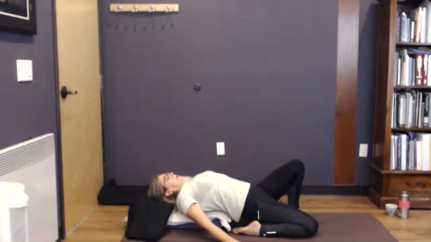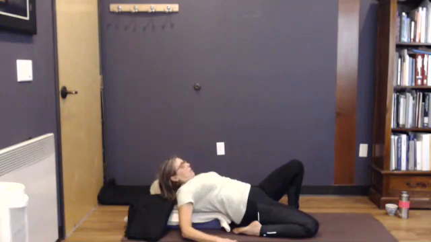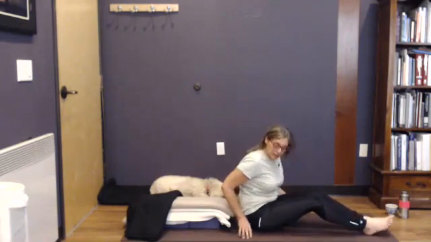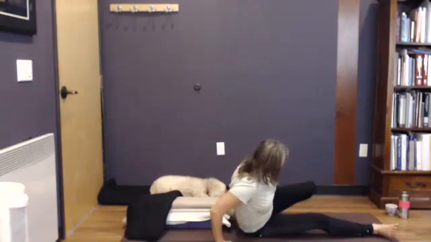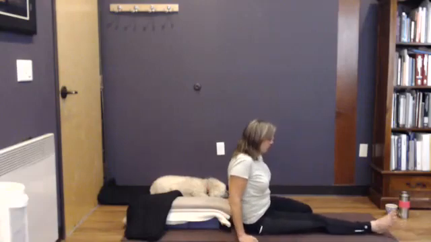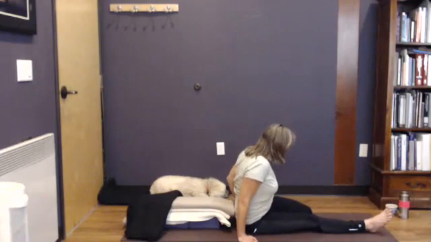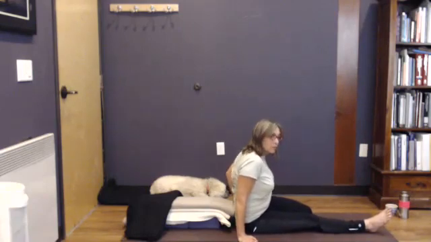Okay, then I'm going to use my arms to press into the ground, lift myself up, and take my other side. So left leg in Virasana, if the knees are okay with that. Otherwise, you could always have that bottom leg straight.